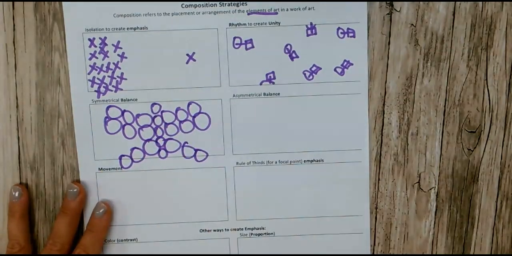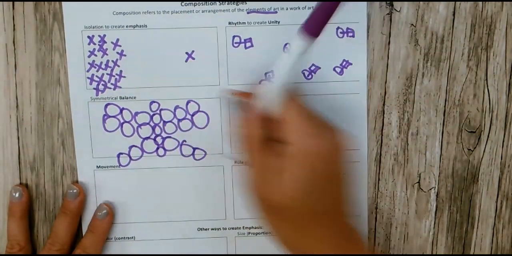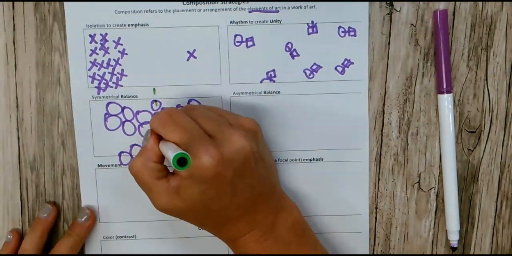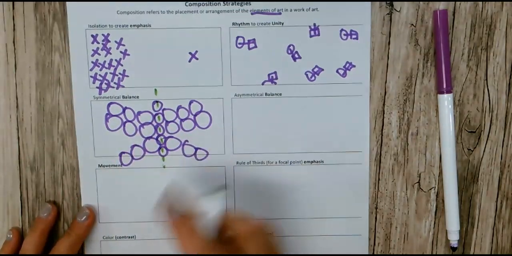So there I was trying to make a butterfly, but you'll notice, and I'll use a different color, it is the same on left and right.